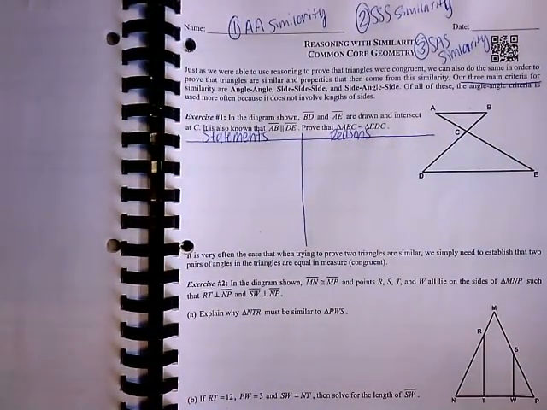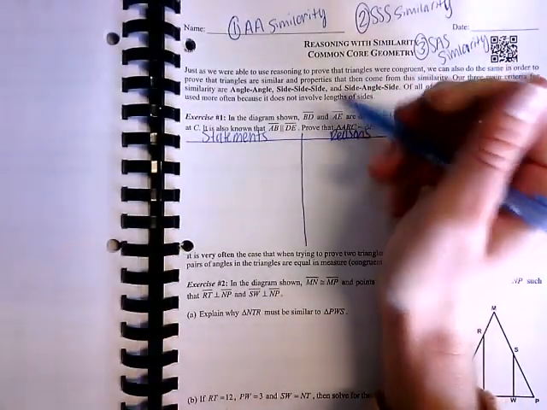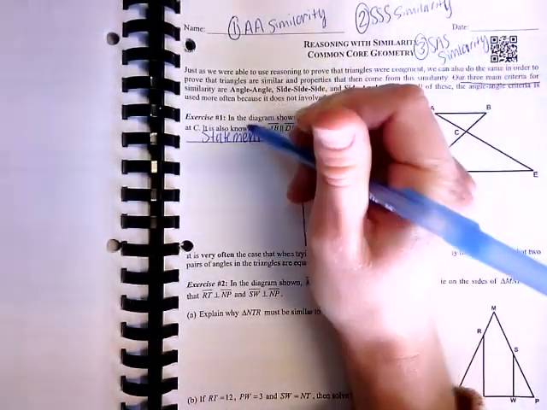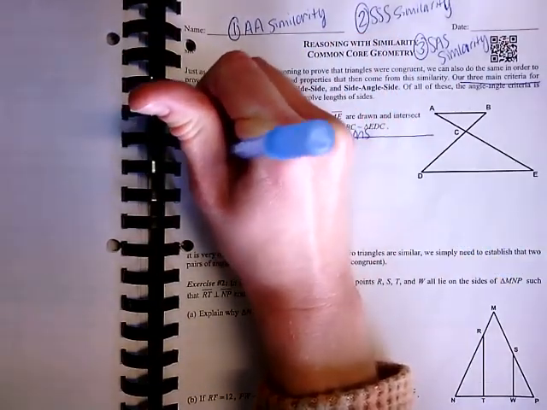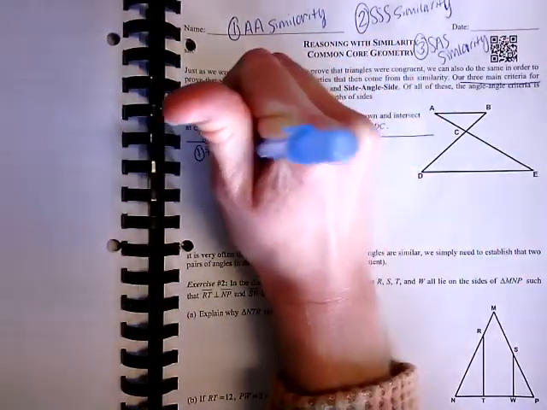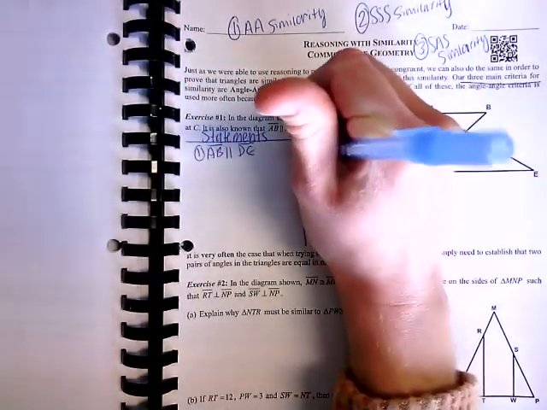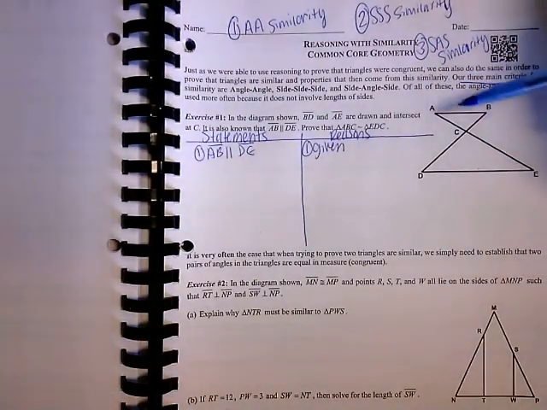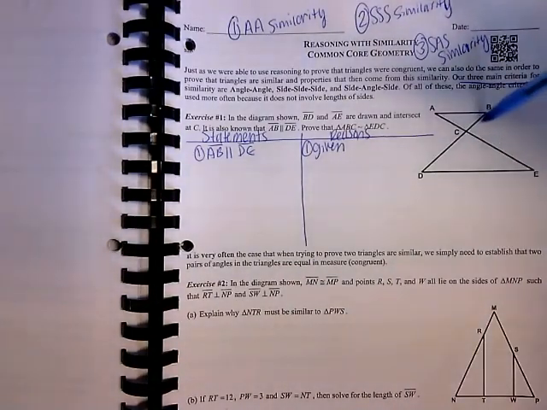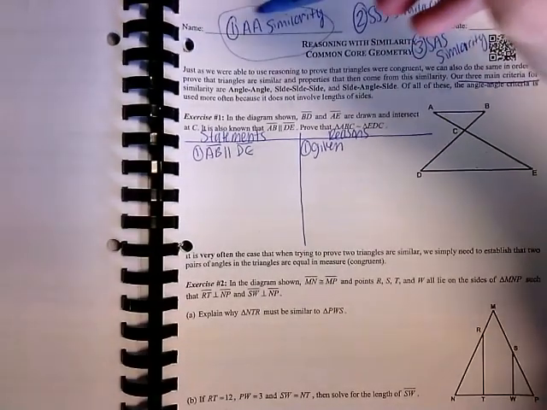Okay. So we were given that BD and AE are drawn and intersect at C, and we are also given AB is parallel to DE. So this is going to be an important part of this proof. Now, most of the time, the more common theorem or more common way we prove two triangles are similar is by angle similarity.